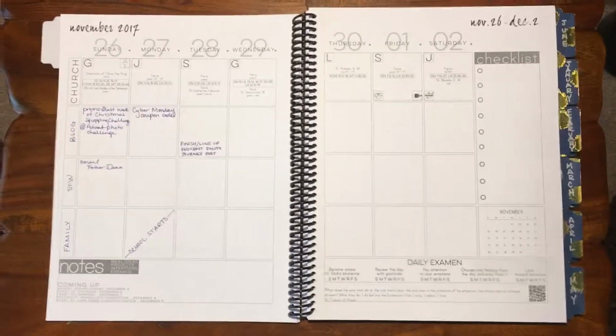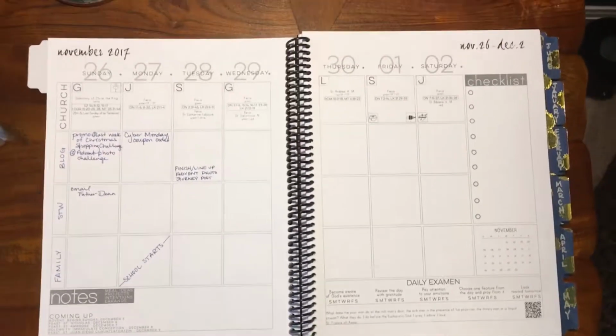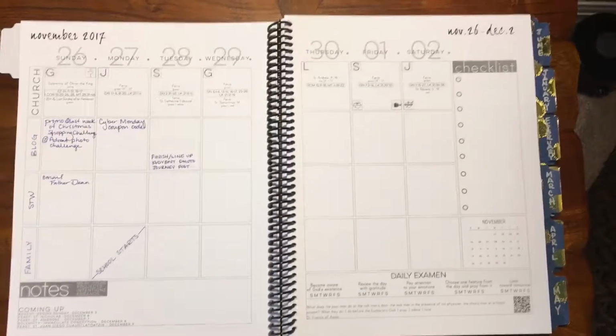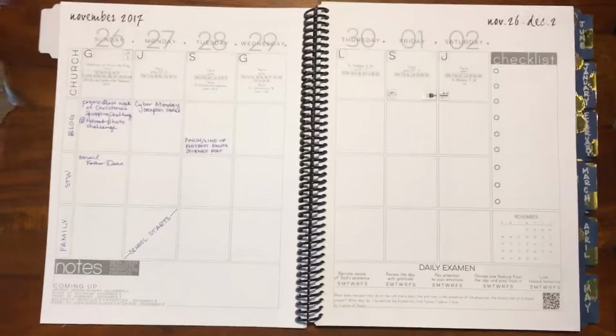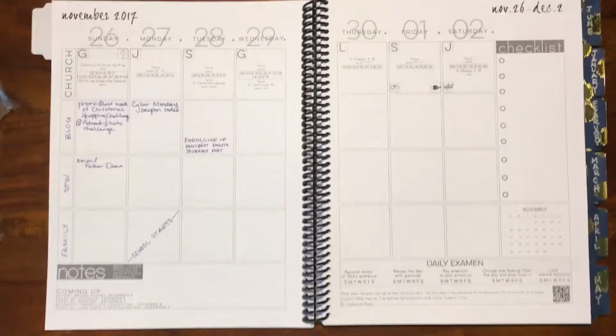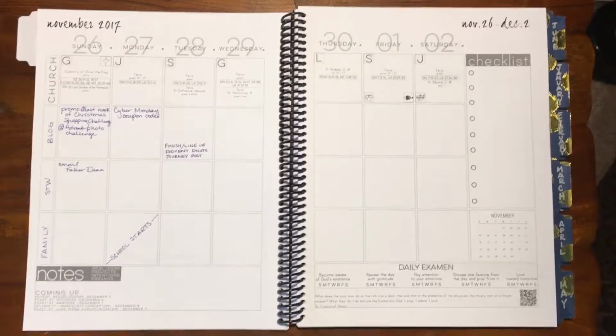Okay, so this is what this week actually looks like. Now I filled in a few things. I don't need you knowing all my schedule, people. So I just went and started a few key things just to get this planner filled in. I've got my work cut out for me for the rest of the day.